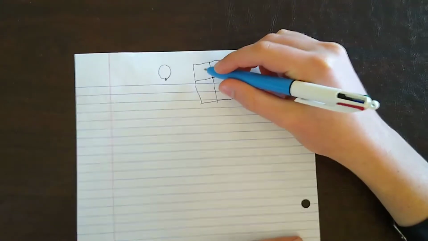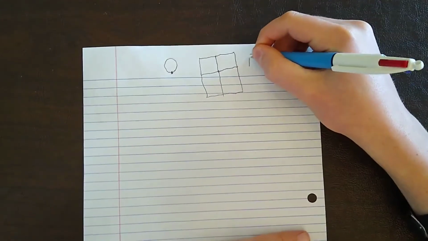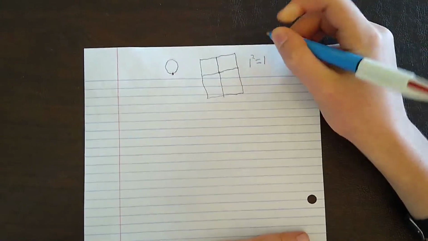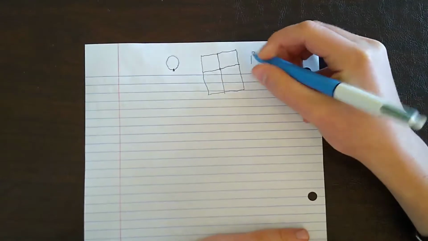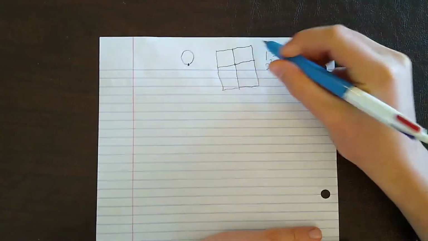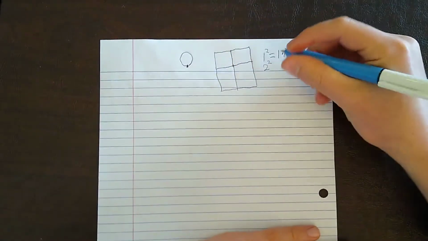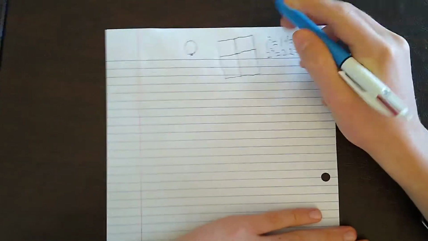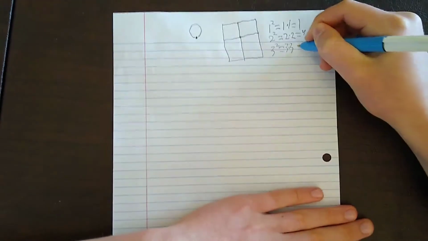So the area of a square with edge length 1 linear foot would be 1 squared equals 1 times 1 equals 1. And this one has area 2 squared because its edge length is 2 linear feet, equals 2 times 2, and that equals 4. So if we have 3, that would be 3 squared equals 3 times 3.